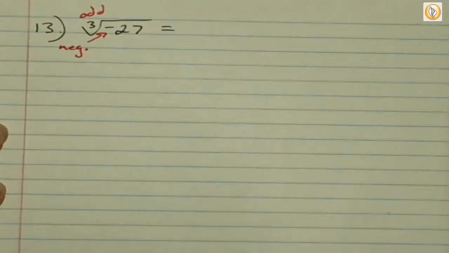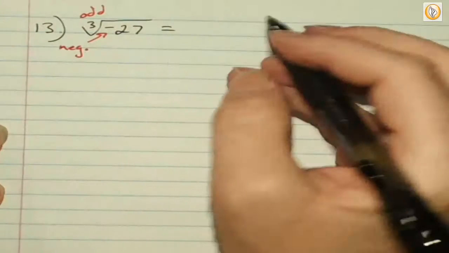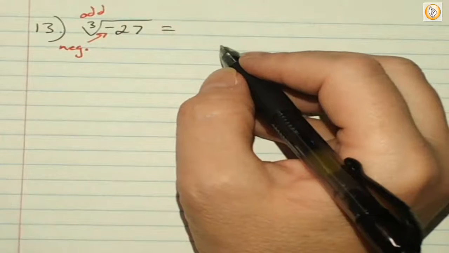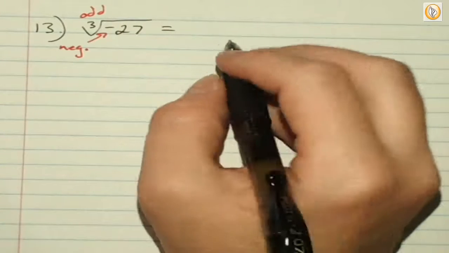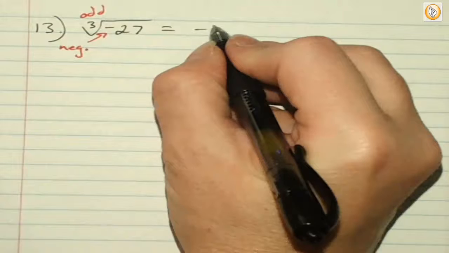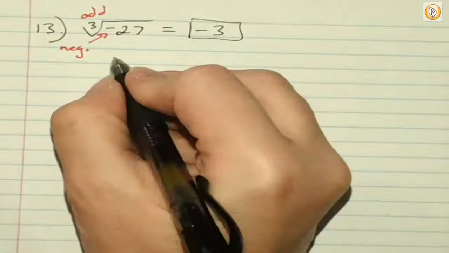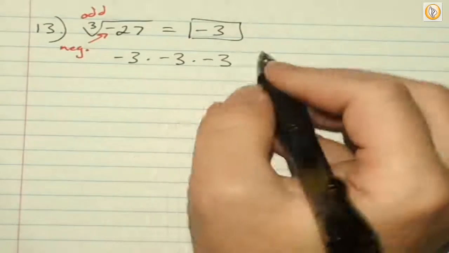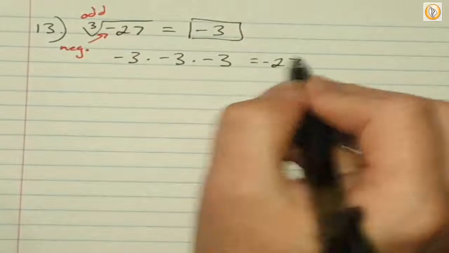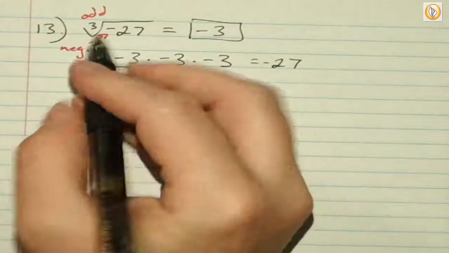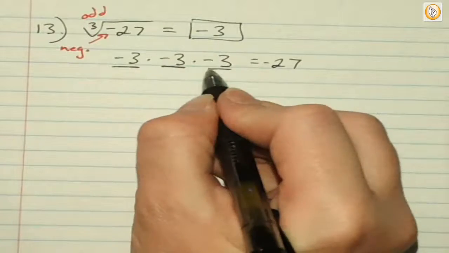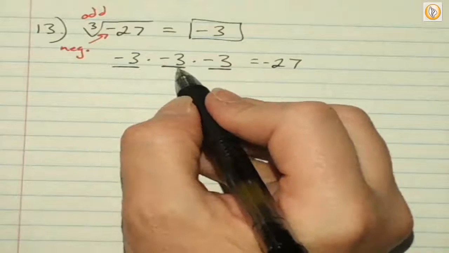It is a real number because it's odd. Would it be -3? That's right. Because -3 times -3 times -3 gives us -27. They indicated you need it 3 times, so there's 1, 2, and 3.